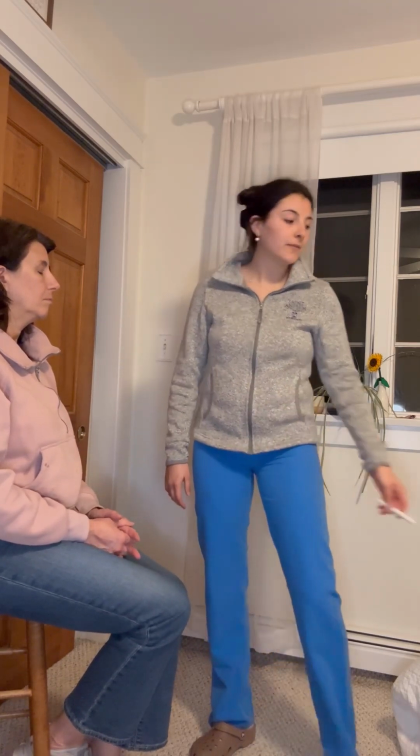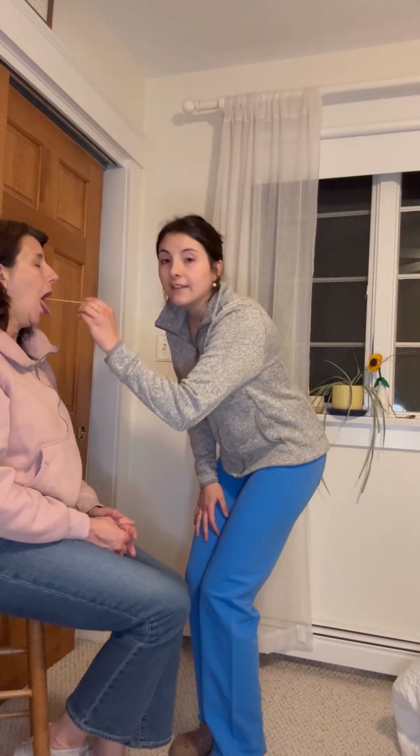And then I also want to note in her voice any signs of hoarseness or nasal quality, and that would be an abnormal finding as well. And then I'll have the patient open her mouth to assess for the gag reflex, lightly stimulating the throat on each side for the gag reflex for cranial nerve 10.